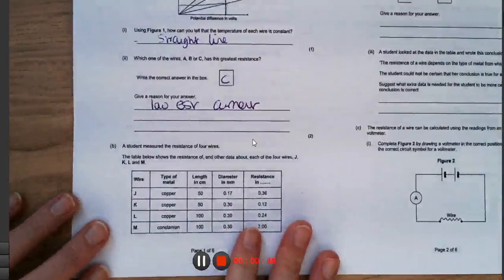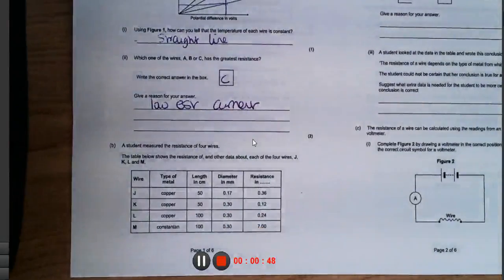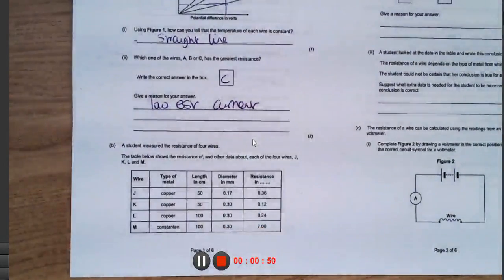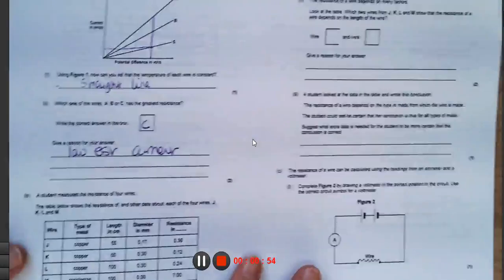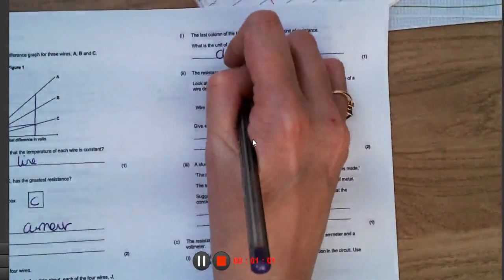Then this question says a student measured the resistance of 4 wires. The table shows the resistance and some information about all of them. And it says the last column of the table should include the unit of resistance. What is the unit of resistance? So we want ohms, like so.